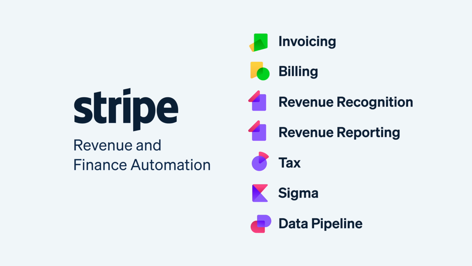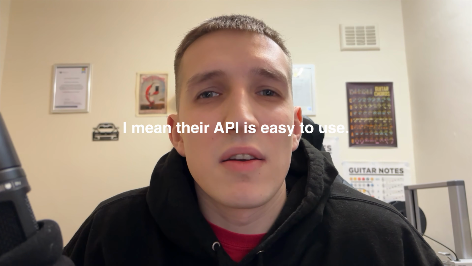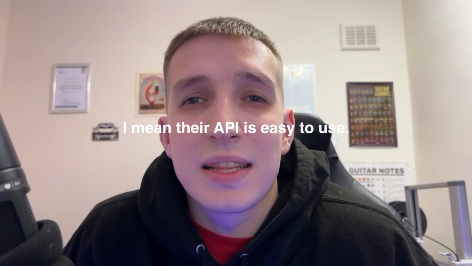Me personally, I use Stripe because I think it's one of the most developer-friendly ones, and there's a lot of automation that you can do with it. So I think it makes sense to use it, and their API is kind of simple. It also has a test mode, so while you're building your app, you can use that test mode.